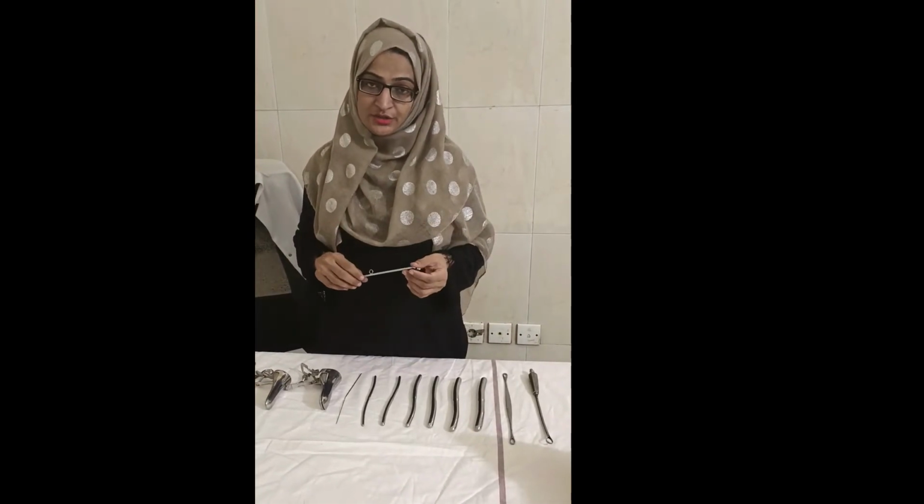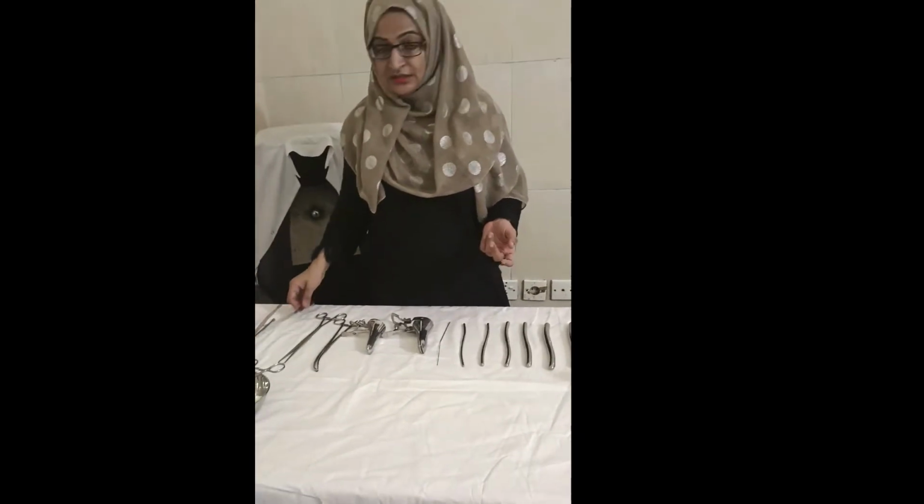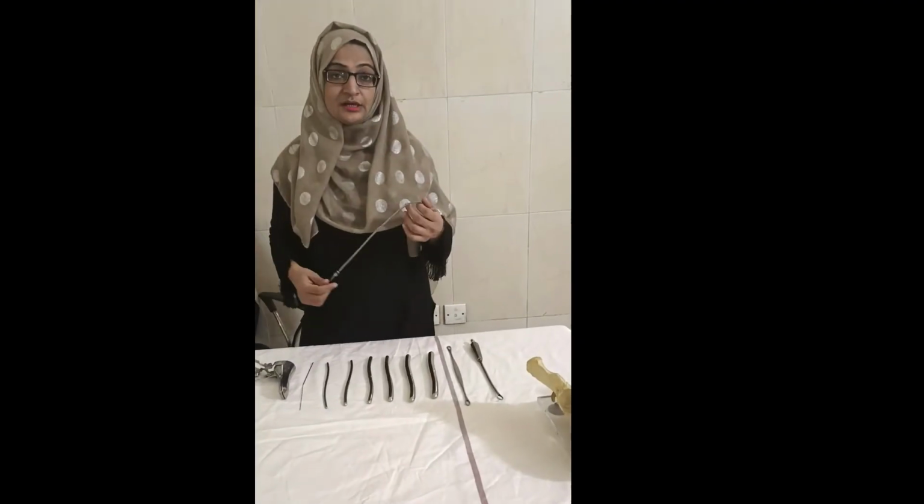Now I will show you, this is a metallic catheter to empty the bladder, because in the dilatation and curettage the bladder should be empty. So this metallic catheter, or a Foley's catheter, can also be used. One of them can be used. This is a very important instrument.